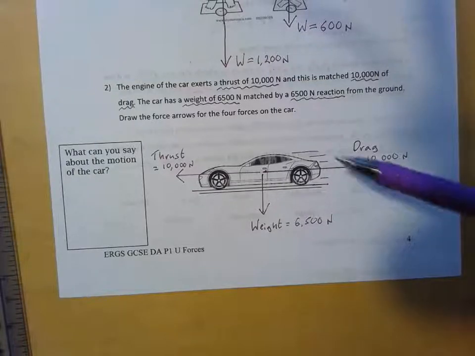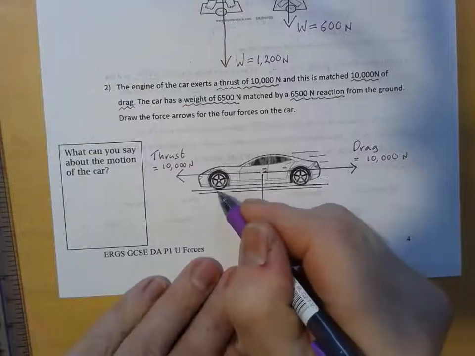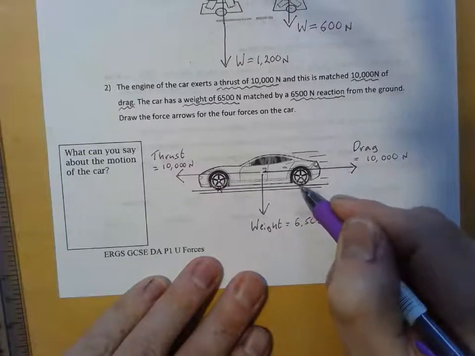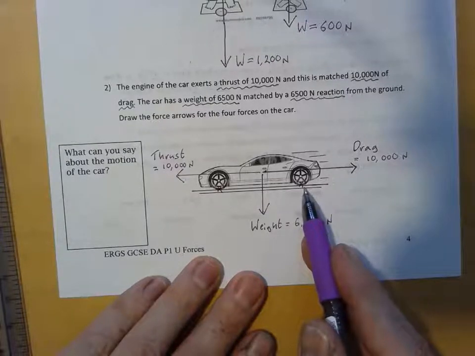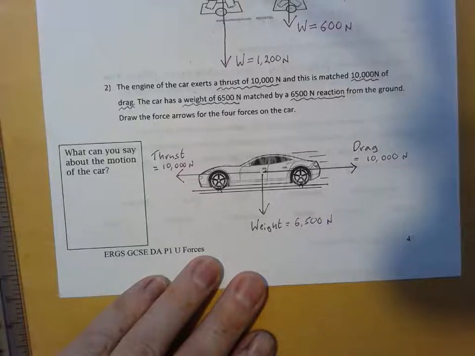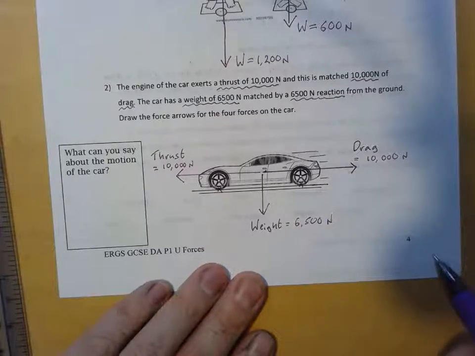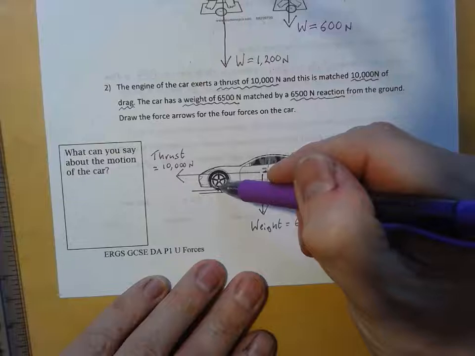Now, the car is actually in contact with the ground here and here, at the front wheels and at the back wheels. In fact, it's in contact with the ground at 4 points, where each of the 4 wheels meet the road. So actually the reaction forces act up through the wheels.